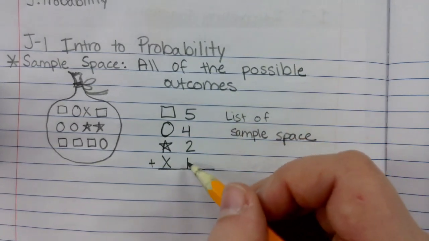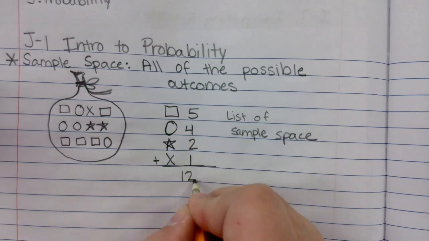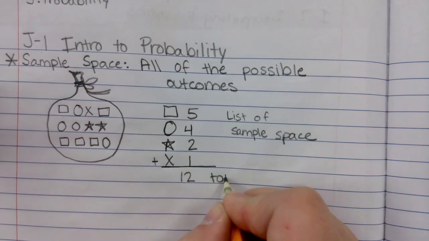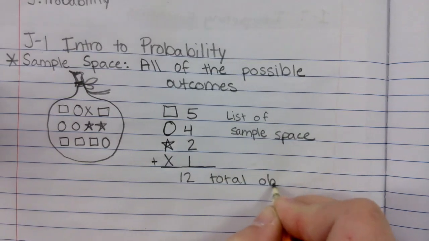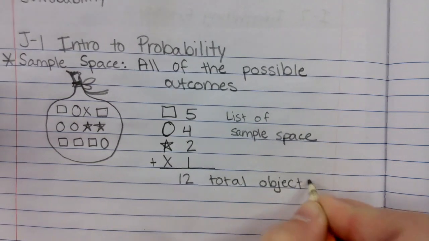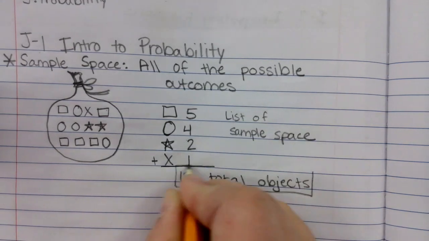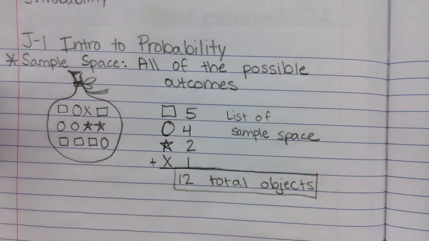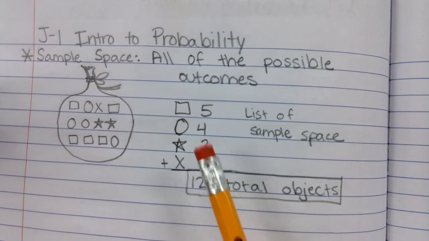So our sample space would be 12. Again, if it asks us to list our sample space, that's when we're saying how many of each are there, what are the different options. If it just asks what is the sample space, then we would just count up together and say there's 12.